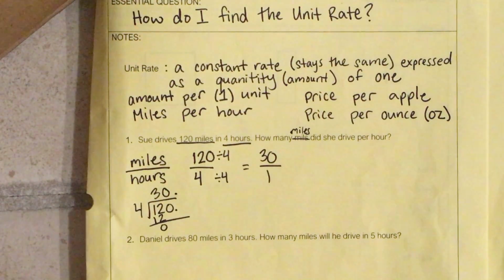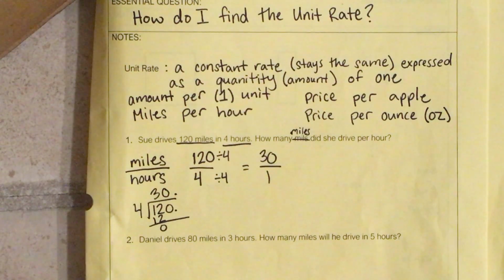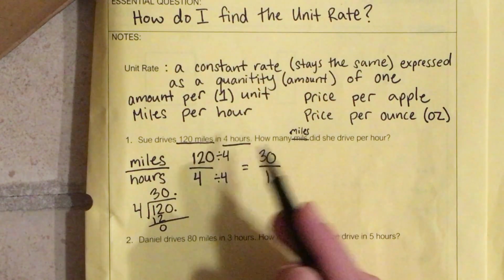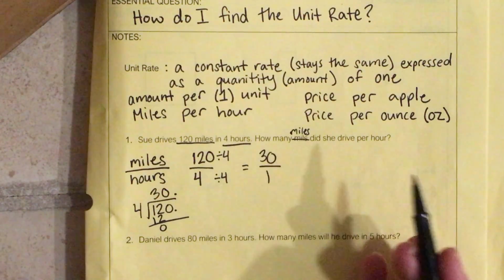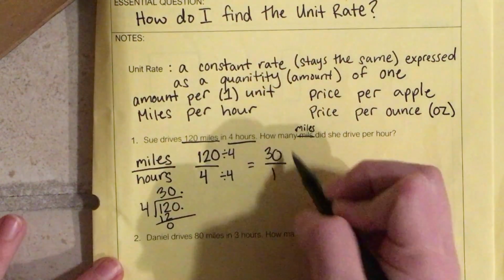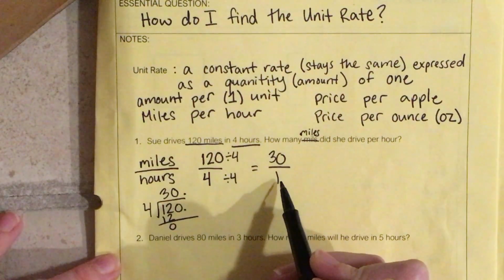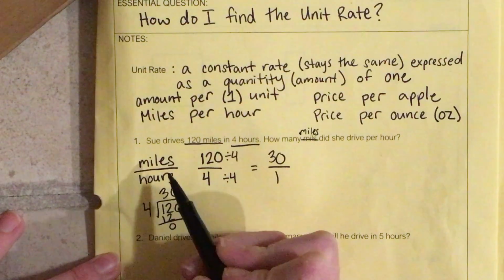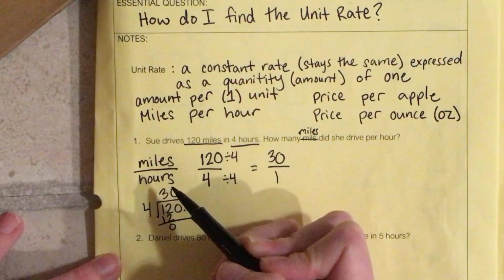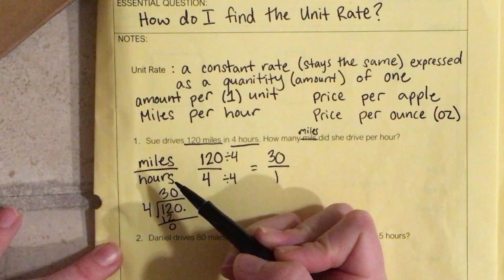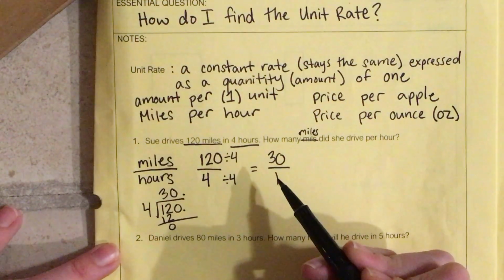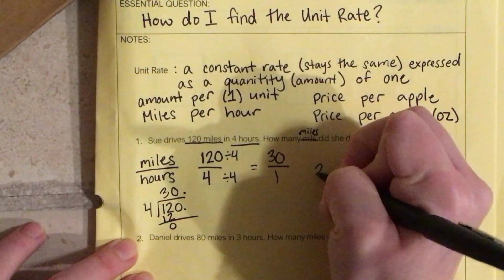So there's my fraction. Am I done? Ooh. The correct answer is no, I'm not done. I have a fraction, but we're answering a word problem, so my answer needs to be in words. So what does this mean? This says 30 over 1. This is where we can go back to our original problem here, miles over hours. And we can see that it is 30 miles per hour, per singular hour.